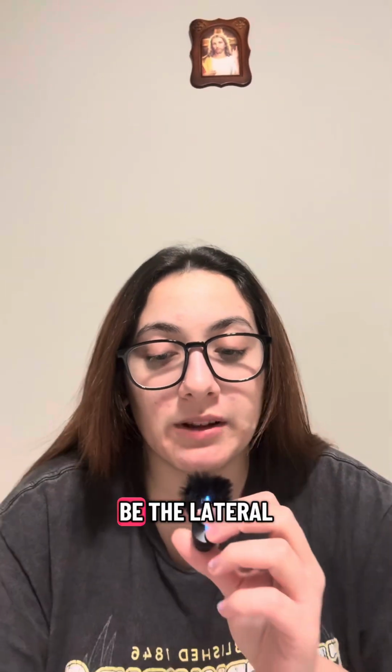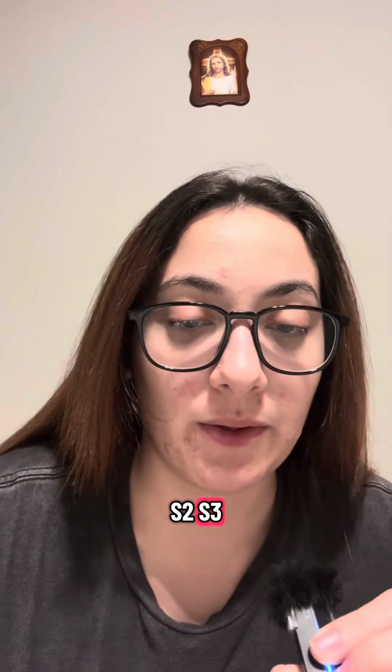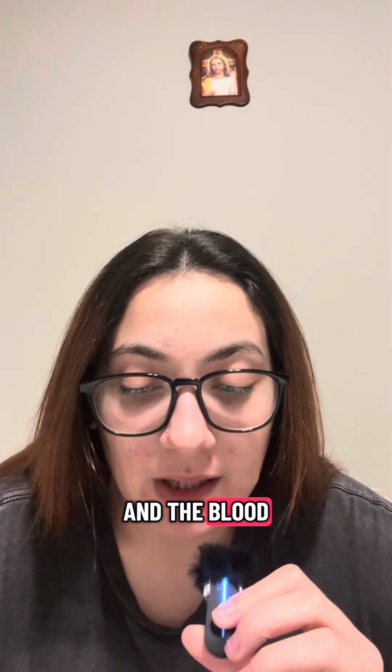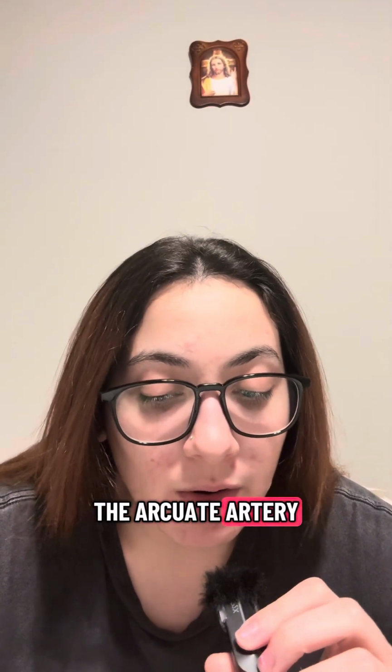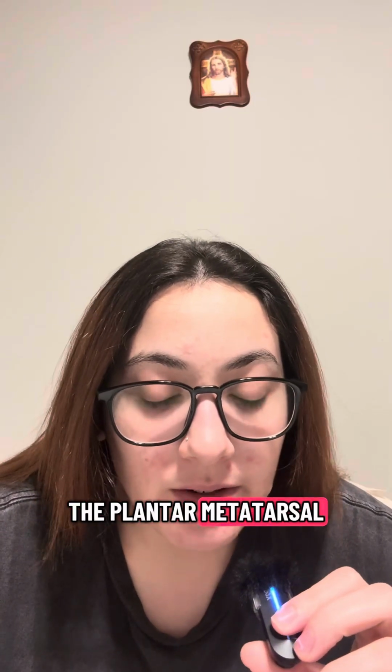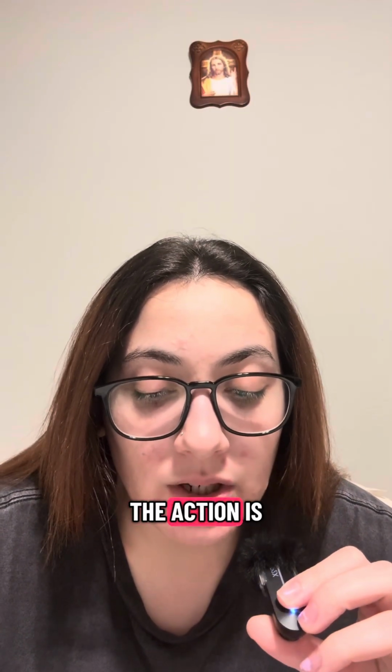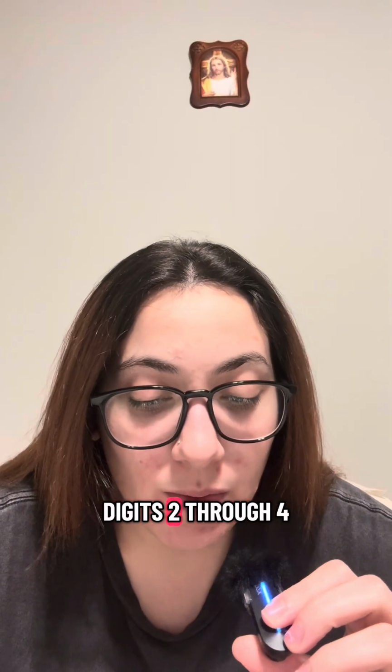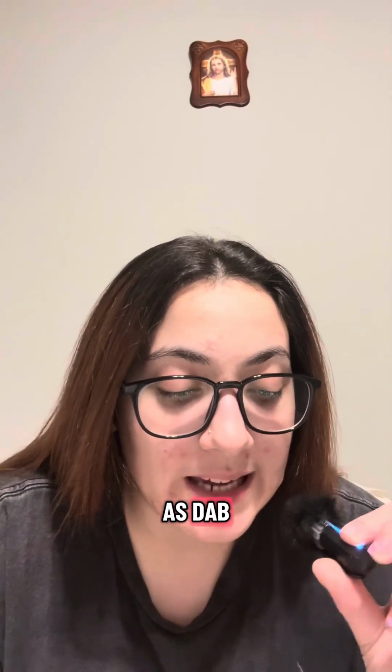The innervation will be the lateral plantar nerve, S2, S3, and the blood supply will be the arcuate artery, the dorsal metatarsal artery, and the plantar metatarsal artery. The action is that it abducts digits 2 through 4 and flexes the MTP joints, also known as DAB.